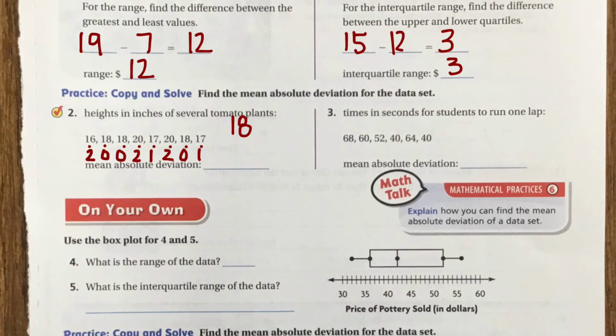Okay, now let's add those up. 2, 4, 5, 6, 7, 8. And then divide 8 by, what was our number? 8. What do I get? 1. So my mean absolute deviation is 1. That means the average distance in between those numbers is 1.